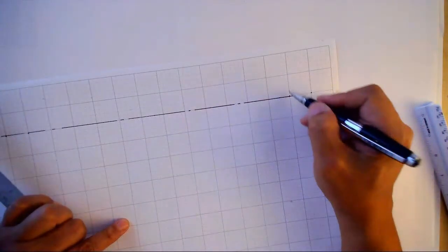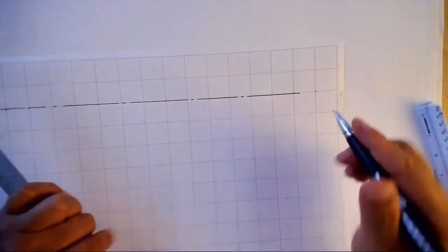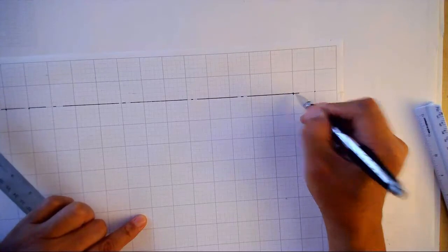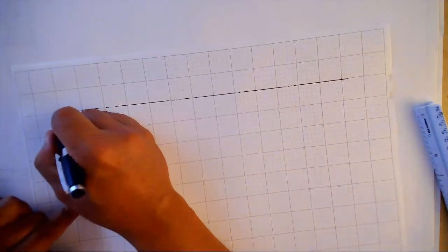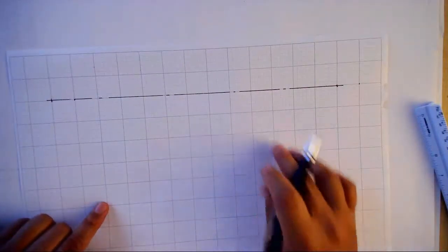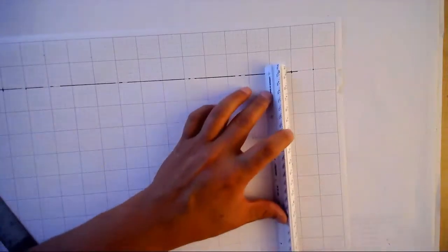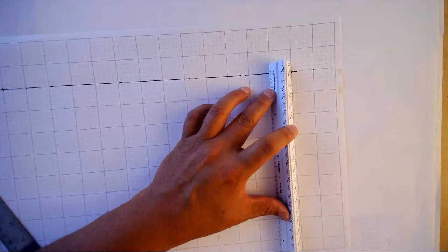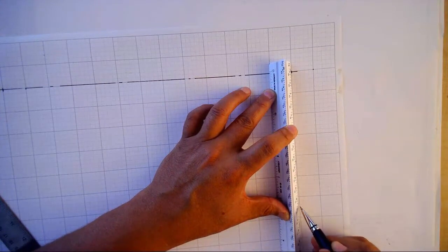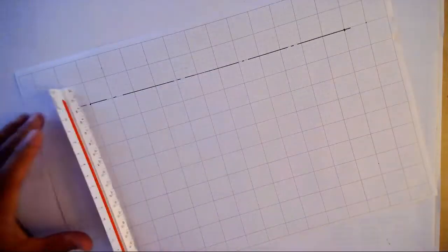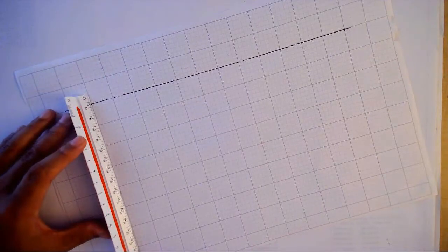It's okay to overlap the property lines quite significantly. So I know my 104 is here, and then my property line coming down is 51. I'm going to go 51 here.